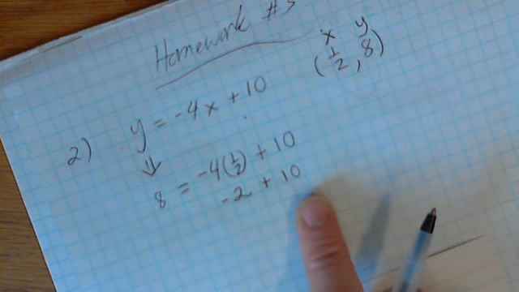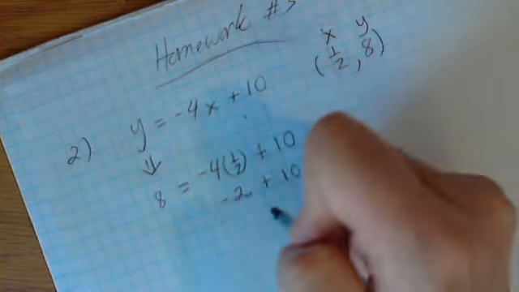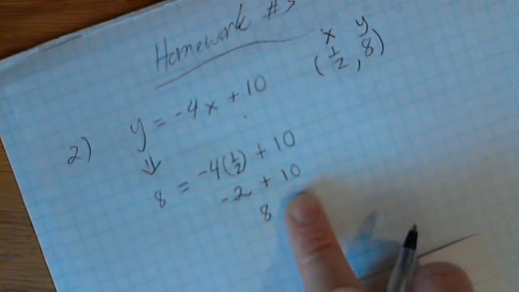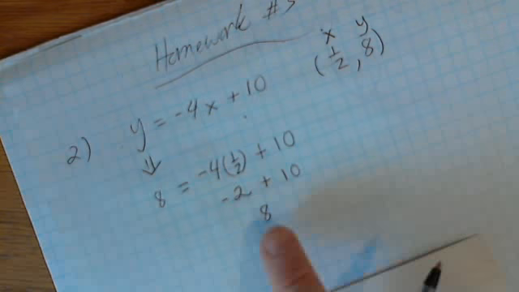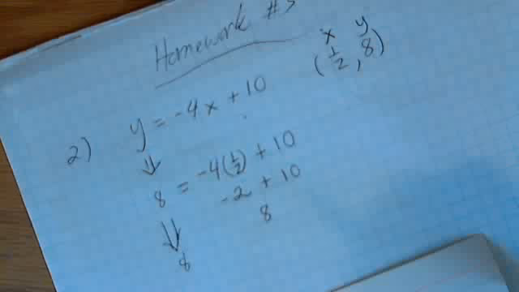Opposite signs, when I add them together, I do subtraction. There's more positives than negatives. 10 minus 2 is 8. It's going to be positive because the positives win. Now, the right side of the equation equals 8. The left side of the equation equals 8.